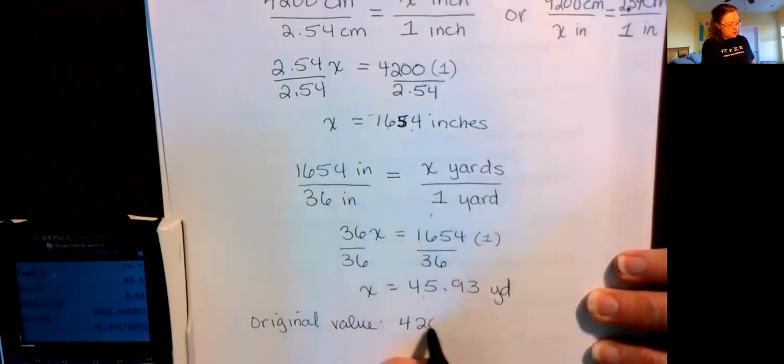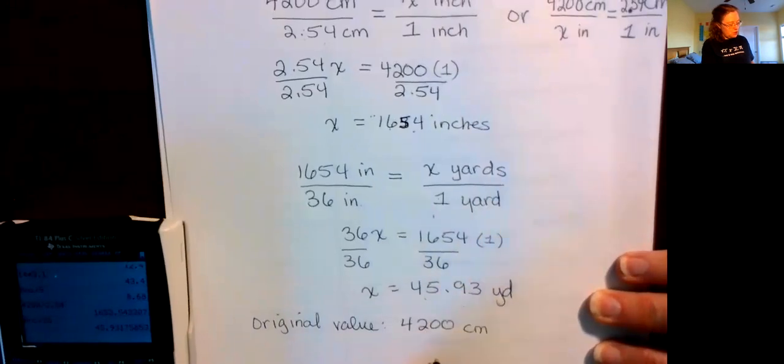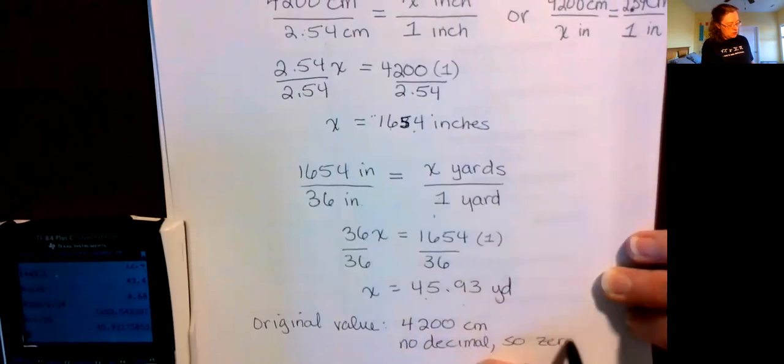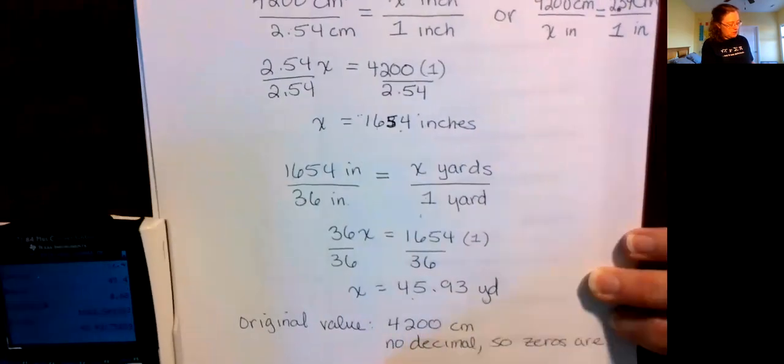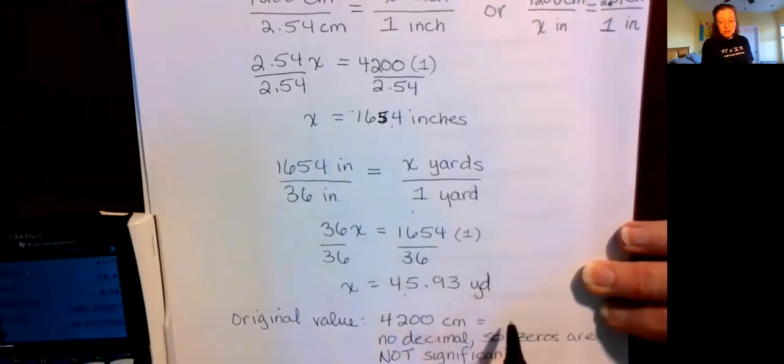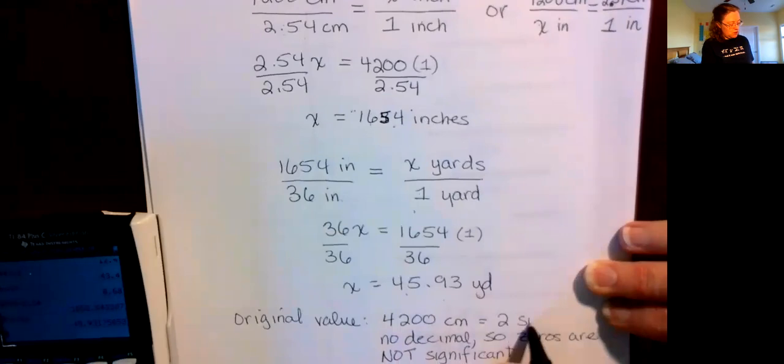4,200 centimeters. There's no decimal, so the zeros are not significant. This is only 2 significant figures.